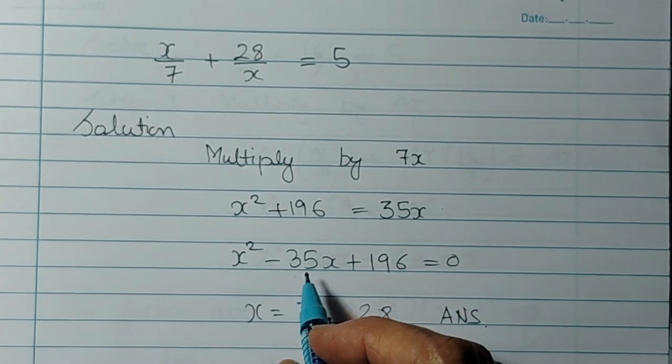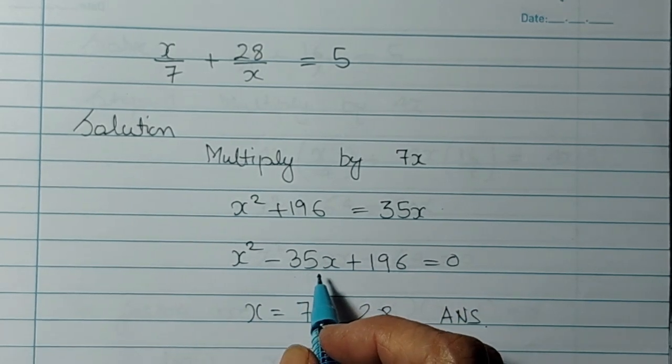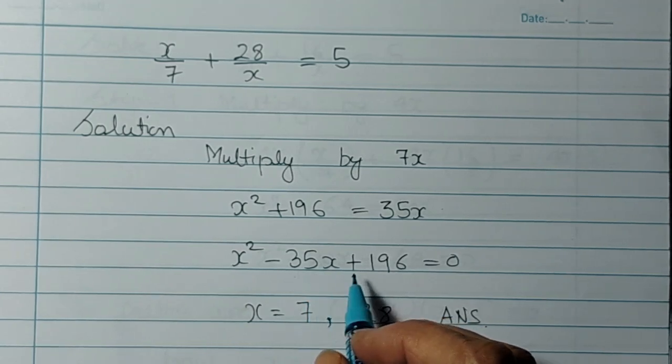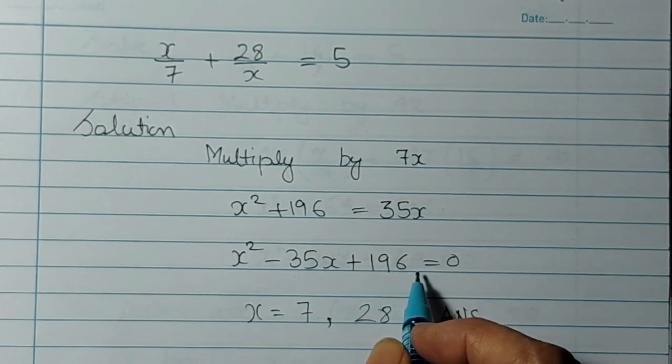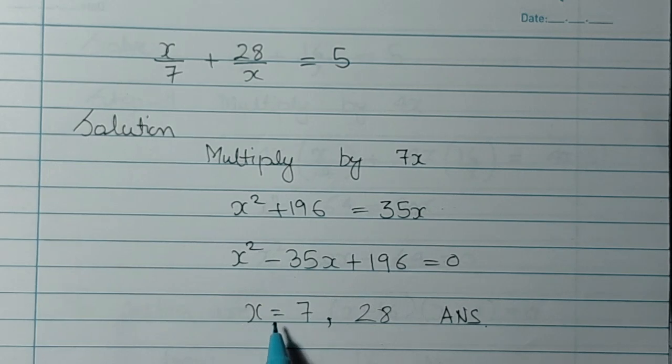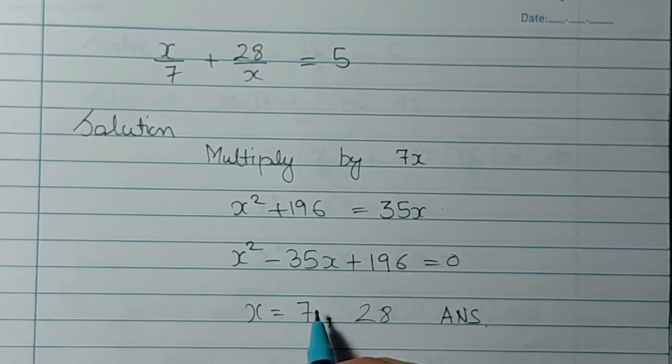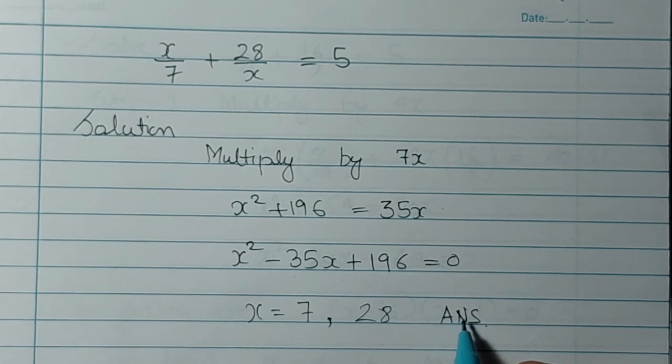Now we'll break 35x in such a manner, if we add the numbers, we get 35, and if we multiply them, we get 196. So the numbers are 7 and 28. If we multiply 7 with 28, we get 196, and if we add the numbers, we get 35. So the value of x is 7 or 28. This is our answer.